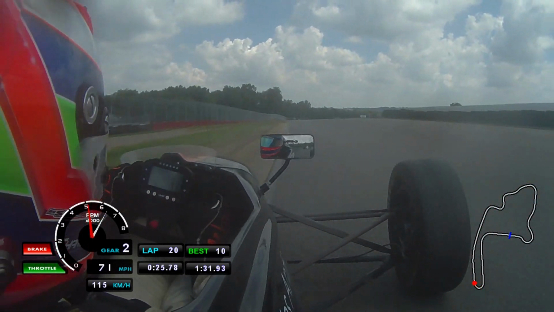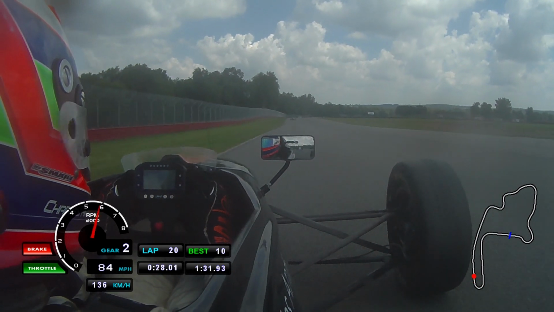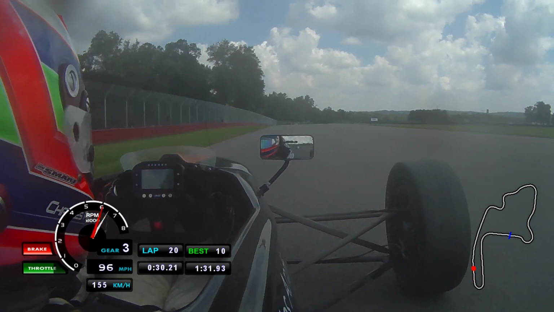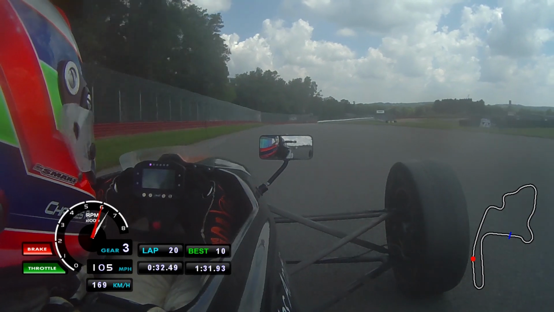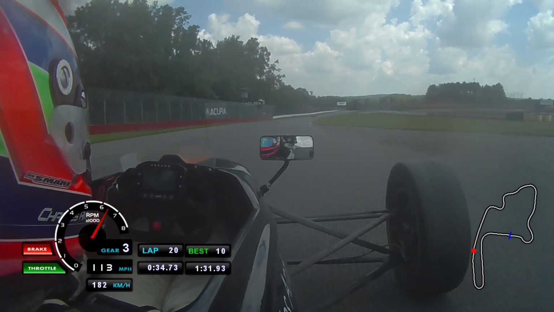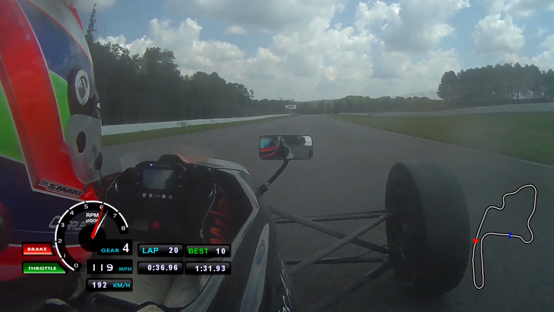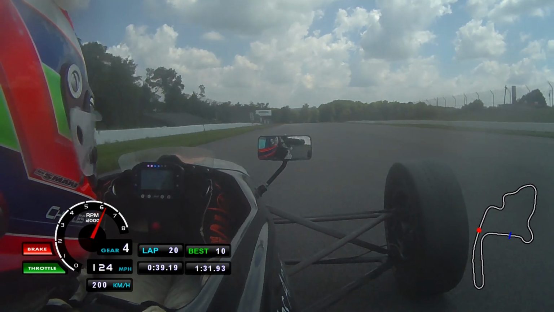This is the one dangerous place where Tom might be able to sneak up next to us with his ridiculous straight line speed. But it looks like he's not going to be able to do it. He's still way too far back.